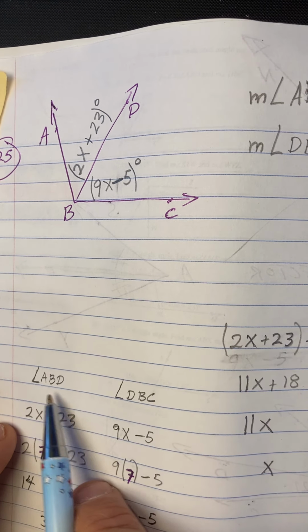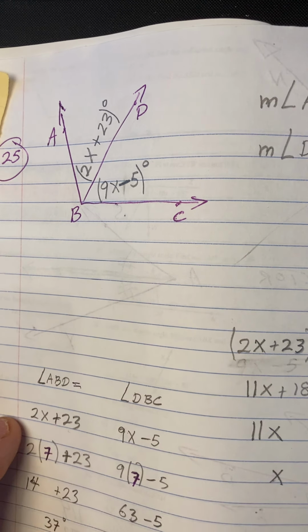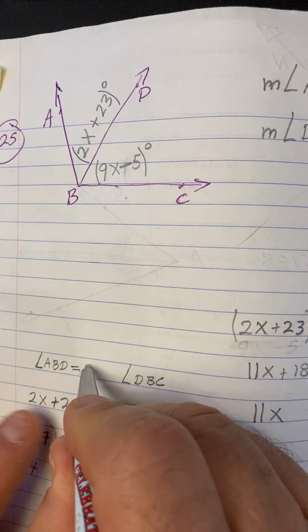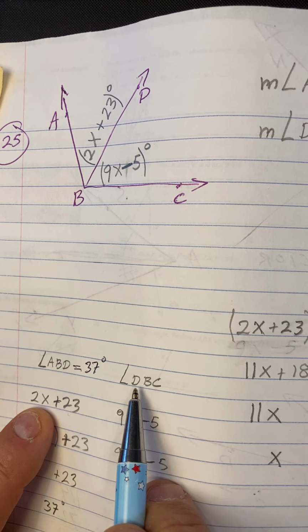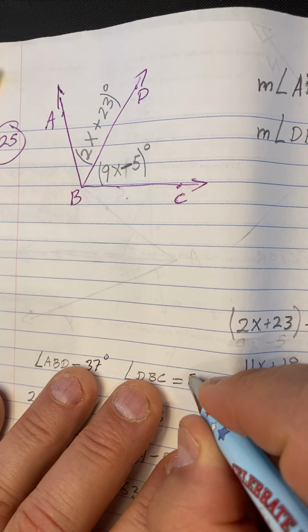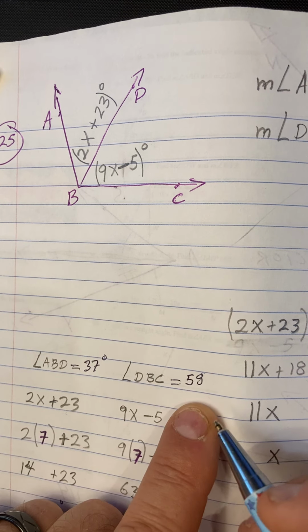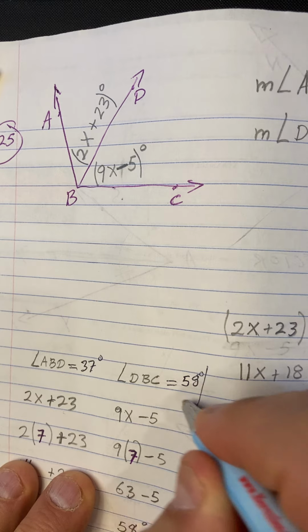So the measure of angle ABD equals 37 degrees, and the measure of angle DBC is 58 degrees. Make sure you put that little degree symbol, that little circle up there, and put a box around your answer.